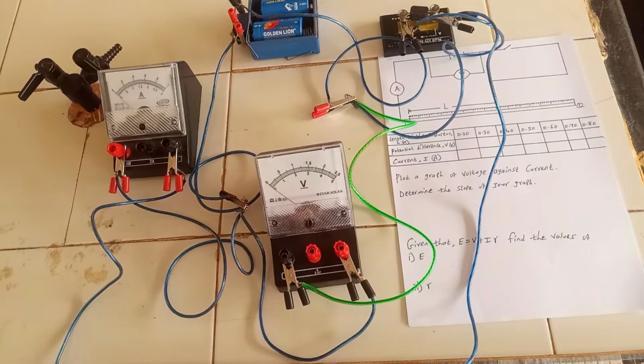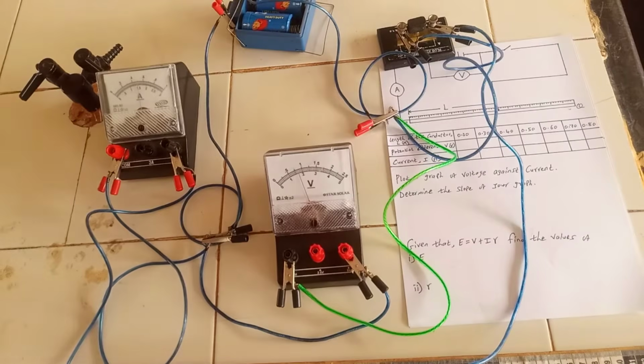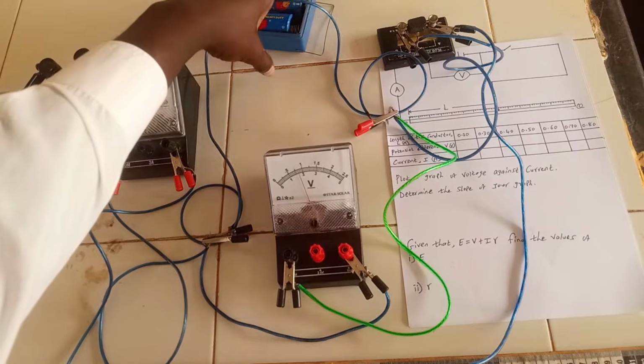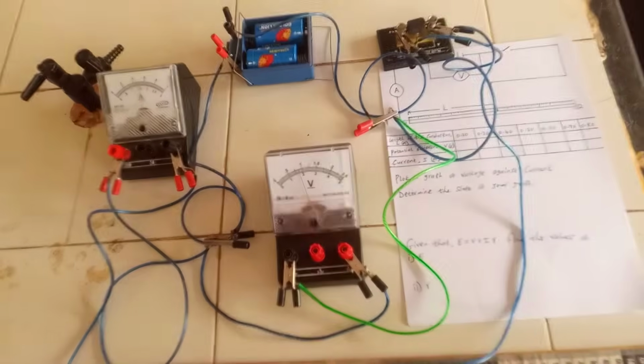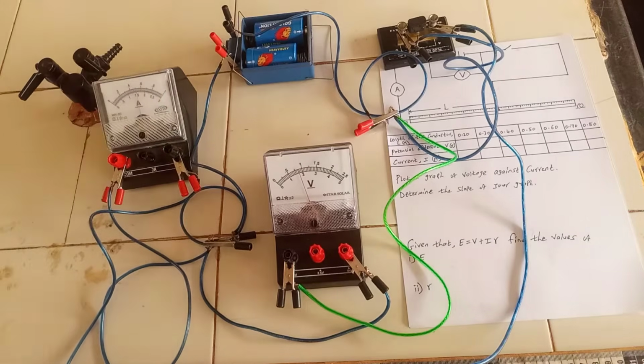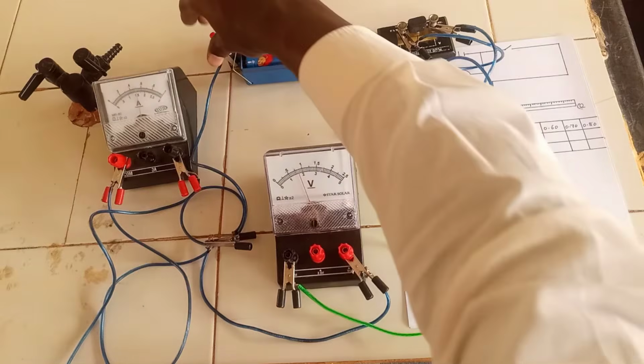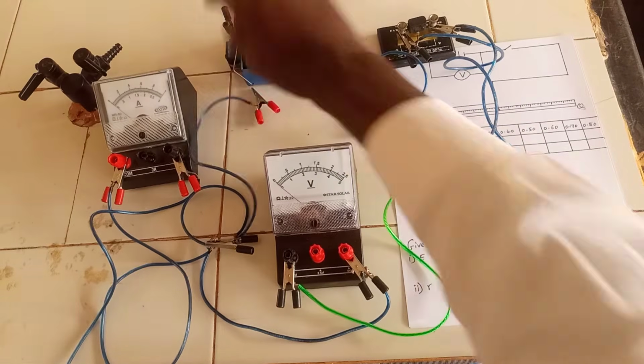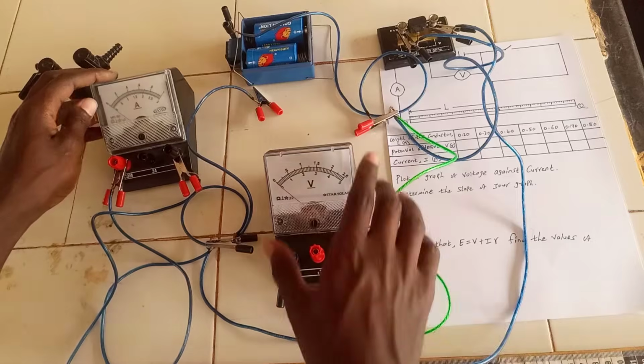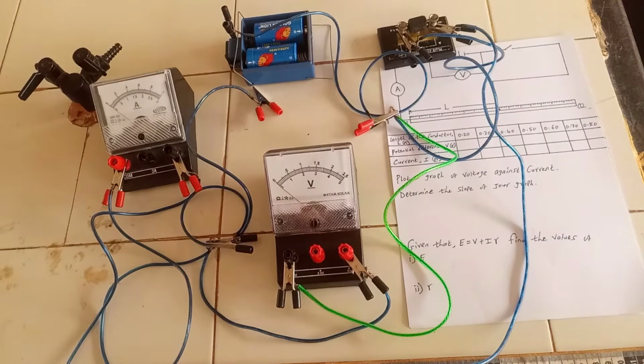So after we are done with the circuit, already you can see there's some reading reflected on both. So let's first disconnect here to safeguard ourselves, so that we familiarize ourselves with the scale, and then from there we can take the readings.